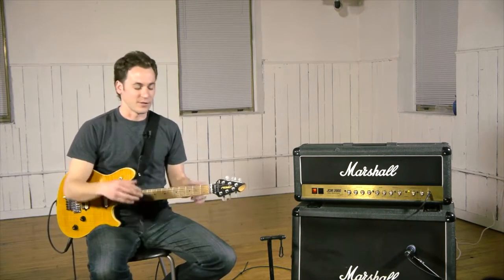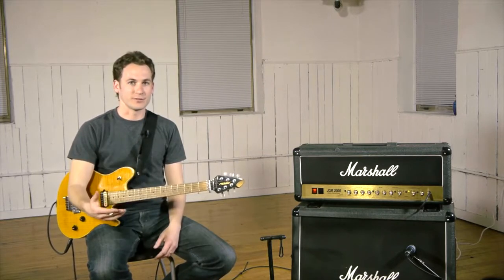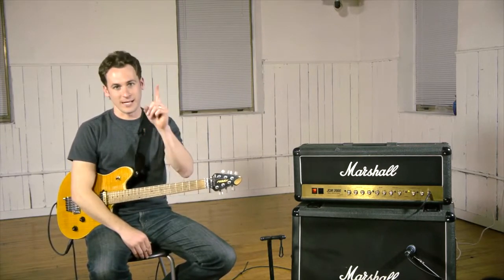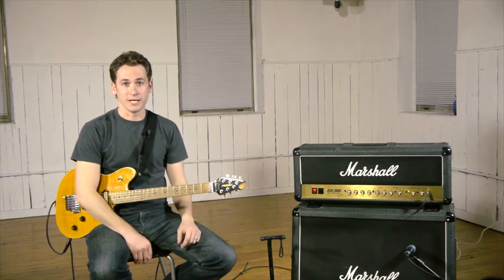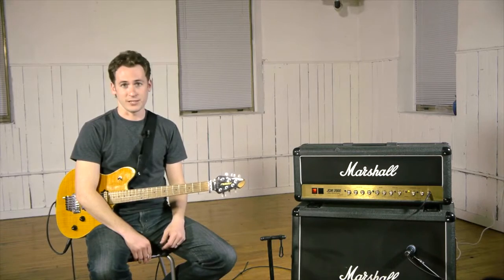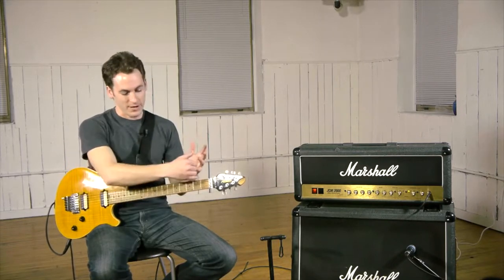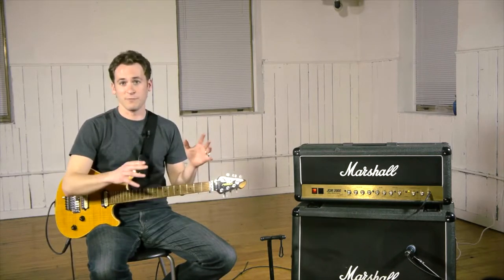All right? So whatever key you're in, whatever key you choose, that's one. That's home base. That's the resolution of all musical tension. That's what it means. So we have 7 notes: A, B, C, D, E, F, and G. And we have our accidentals, our sharps and flats, which give us 12 possible keys.